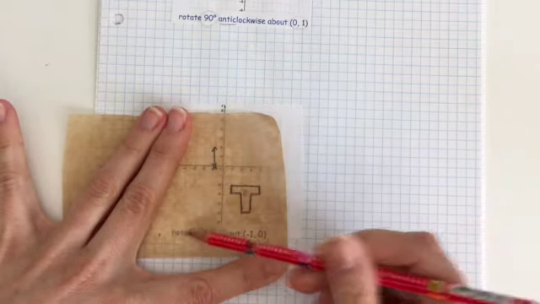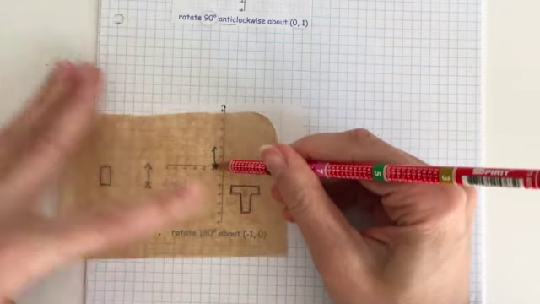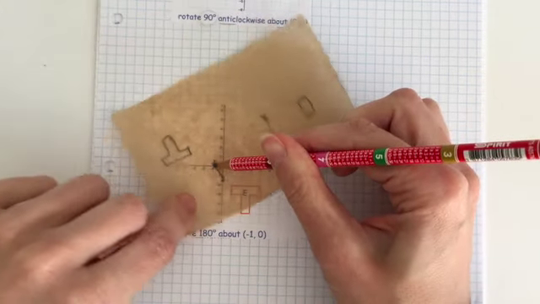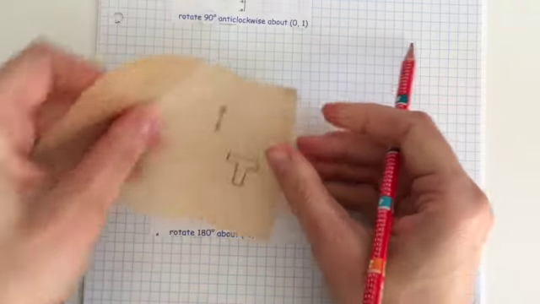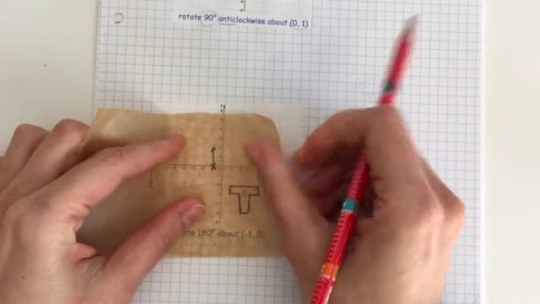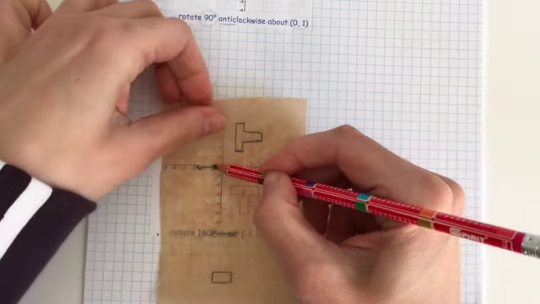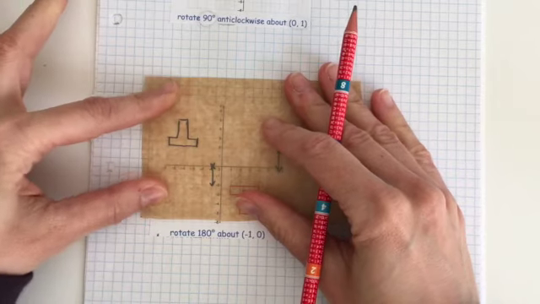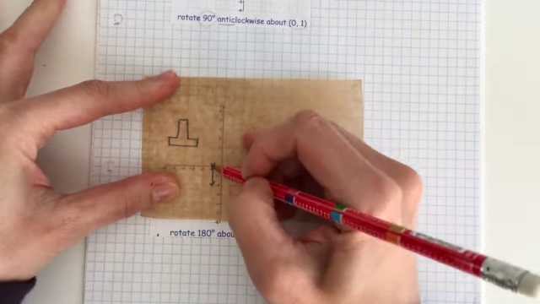Now, it hasn't got a direction because actually, if I turn it 180 degrees, which is half a turn, if I do it clockwise, it ends up there. So let's put it back where it was. If I do it anti-clockwise, it ends up in the exact same position. So that's why you don't have a direction when it comes to 180 degrees.